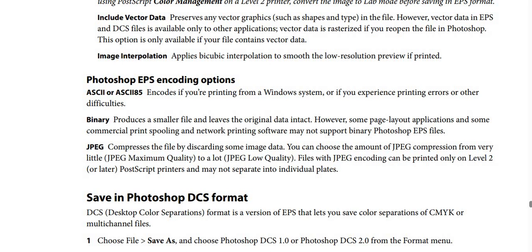And what about Photoshop EPS encoding options? We have many options here, 3 options only. The first option, ASCII or ASCII85, means that it encodes, if you are printing from a Windows system, or if you experience printing errors or other difficulties.